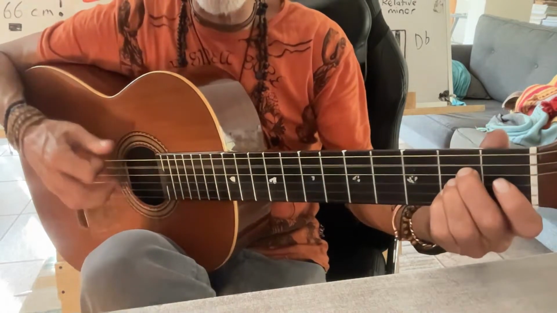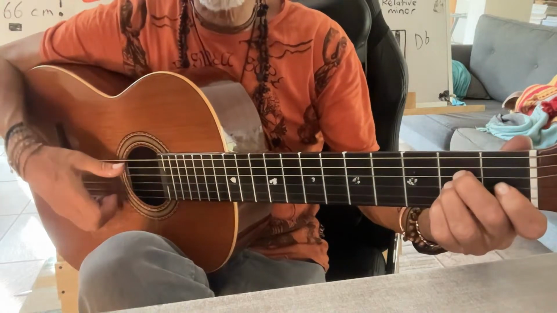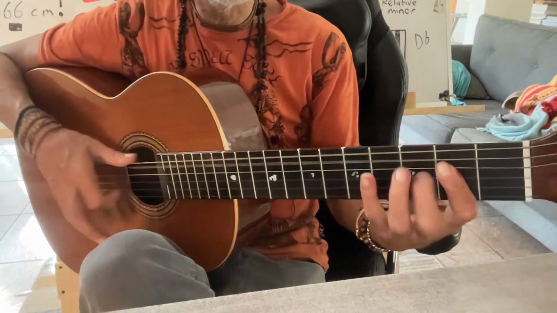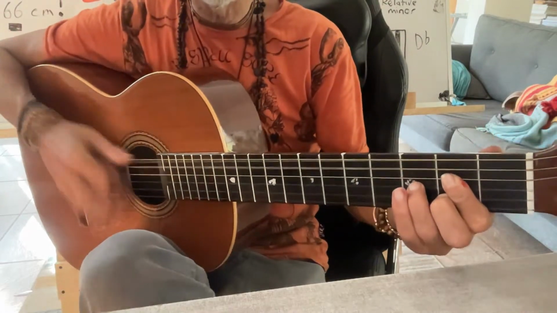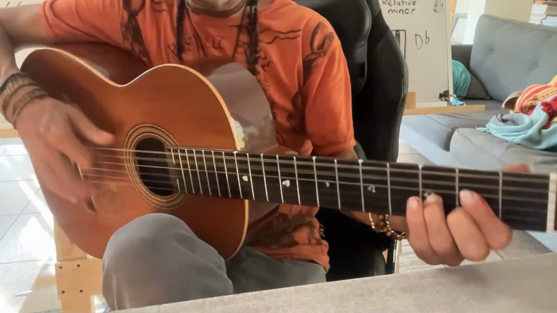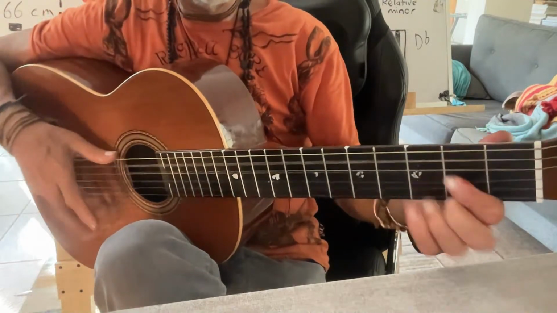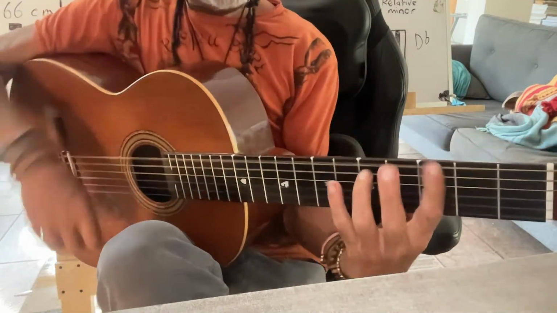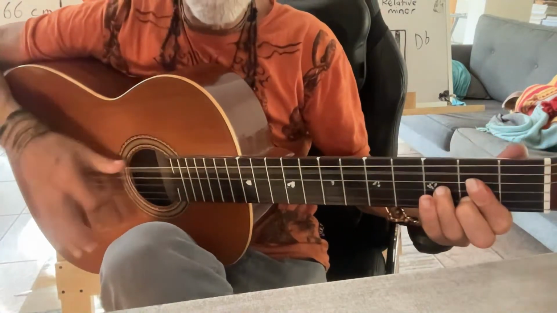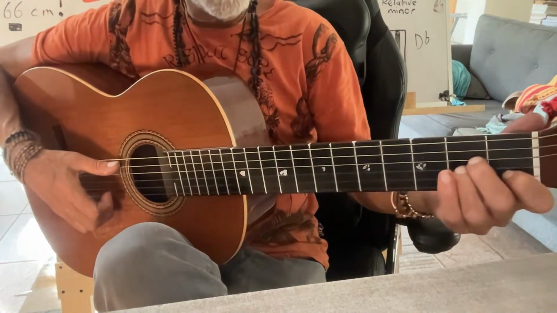A major's nice and happy. It's orange. The sacral chakra. Sexy. Sexy sound, right?